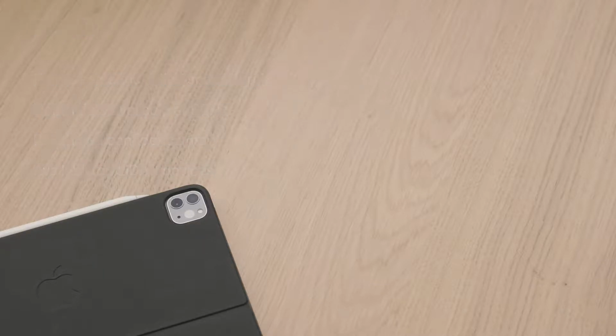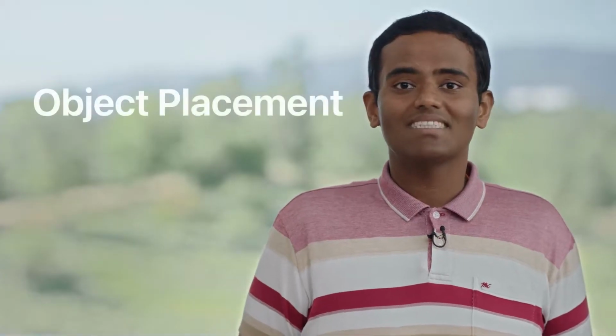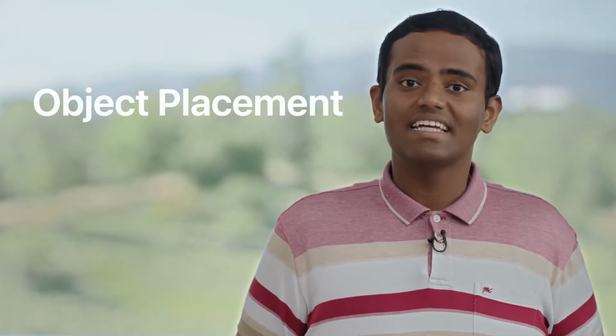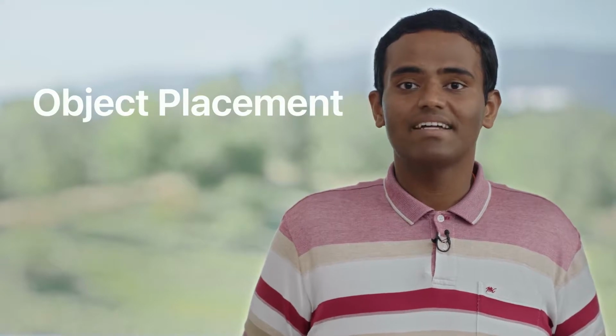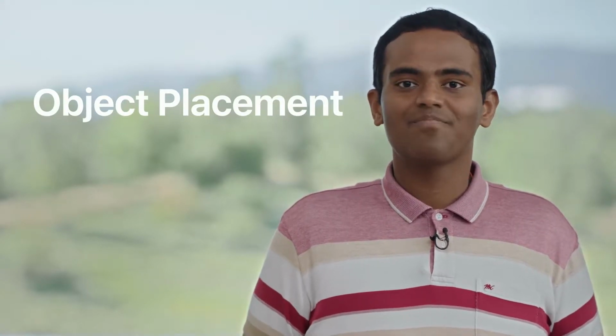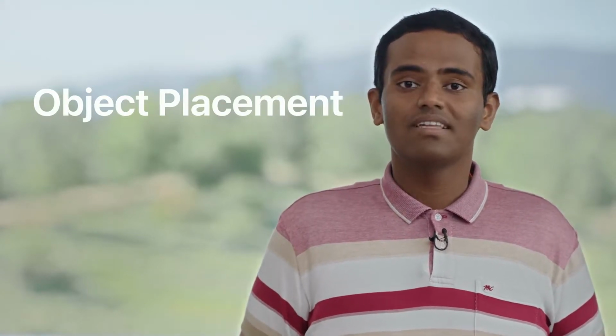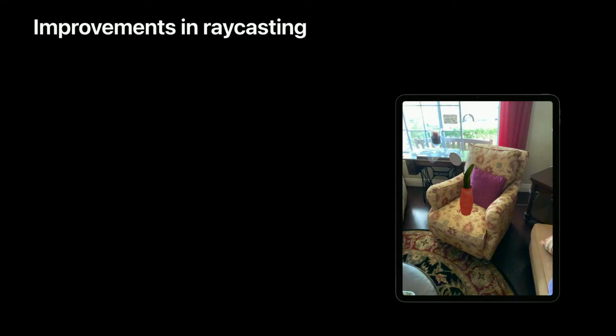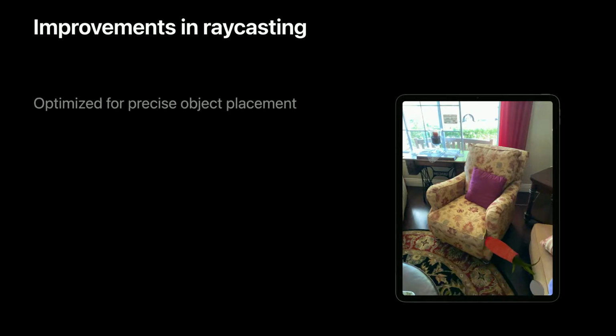a LiDAR scanner. One of the fundamental tasks in many AR apps is placing objects. And in ARKit 3, we introduced the raycasting API to make object placement easier. In ARKit 4, the LiDAR scanner brings some great improvements to raycasting. Raycasting is highly optimized for object placement and makes it easy to precisely place virtual objects in your AR app.